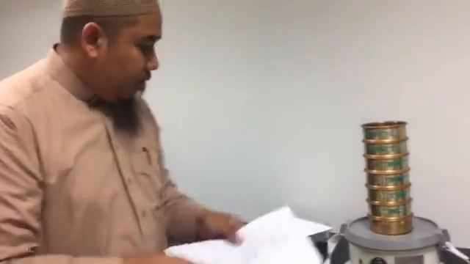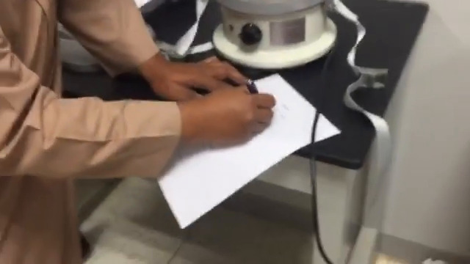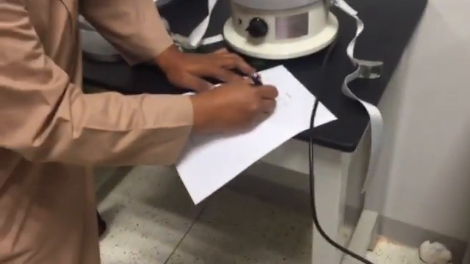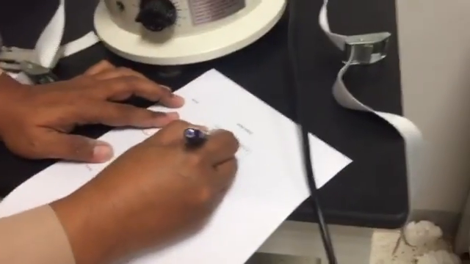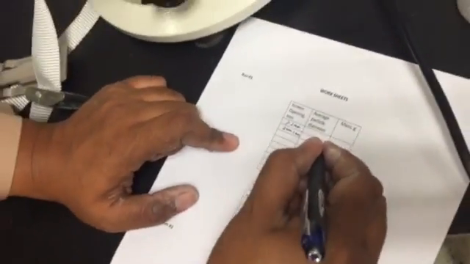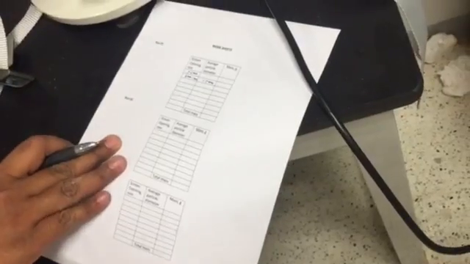So you have 3 different samples. The first one is bigger than 2 millimeter, and then 2 millimeter to 1 millimeter. So the average particle size will be 1.5 millimeter, like this, and so forth and so on according to what you have here.